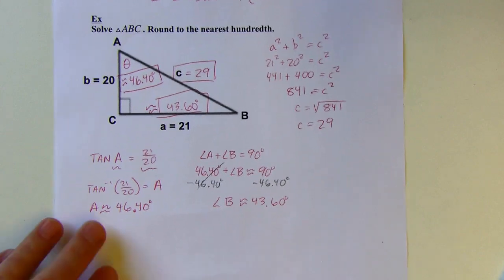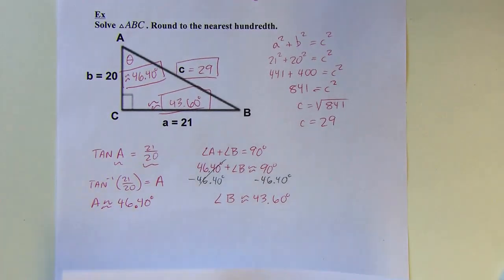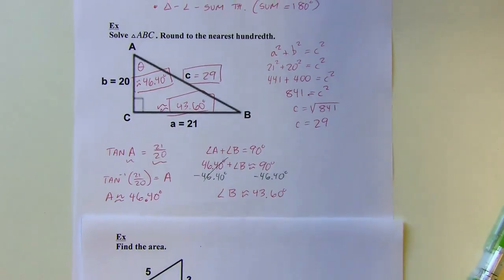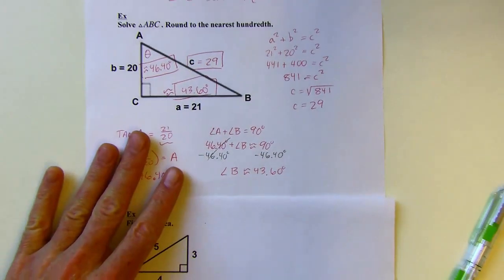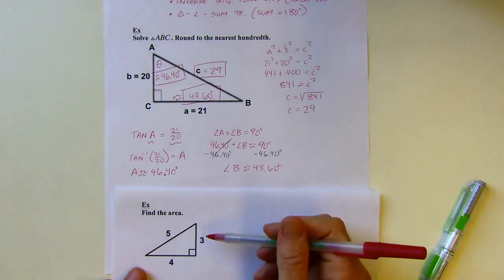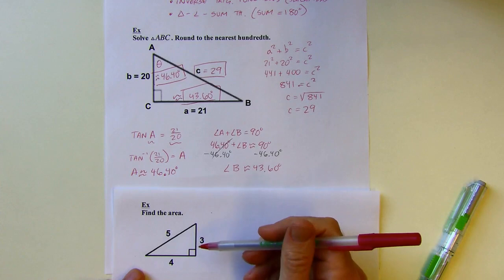Let's move on. Now we're going to go to area. A lot of times when I say solve, people find the area. Well, now we're finding the area, not solving. Finding the area doesn't mean I need to find any of the angles here. I could find the angles, but I don't need to.